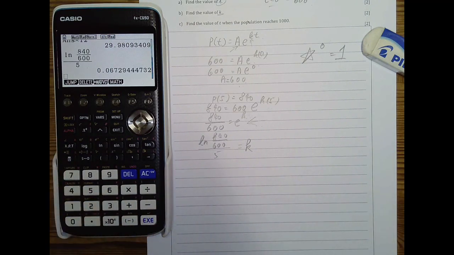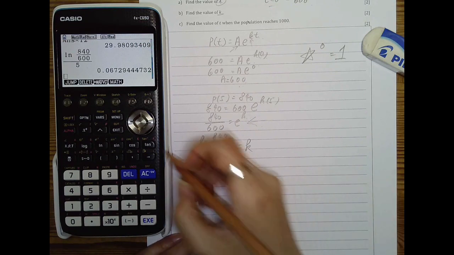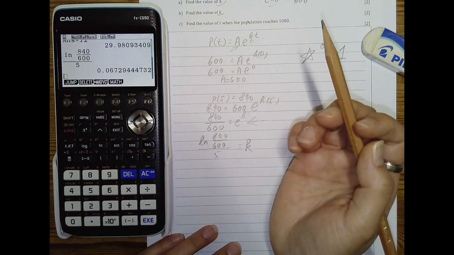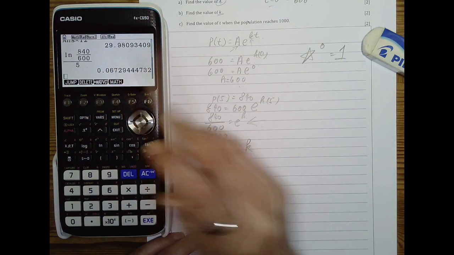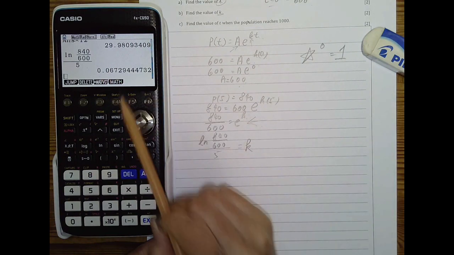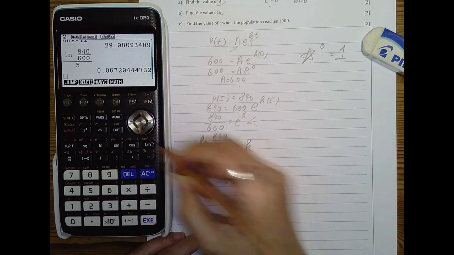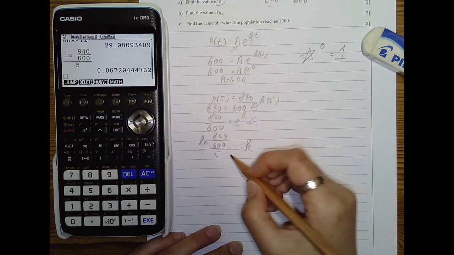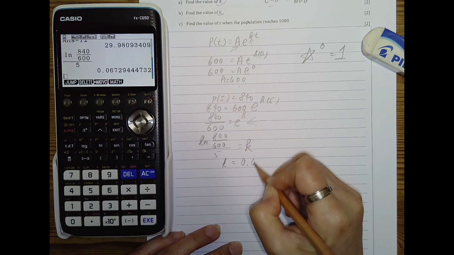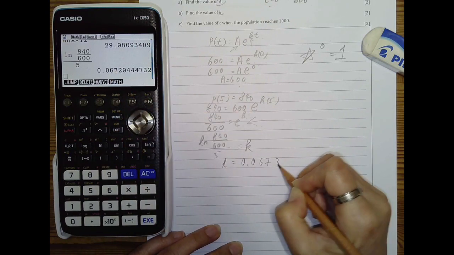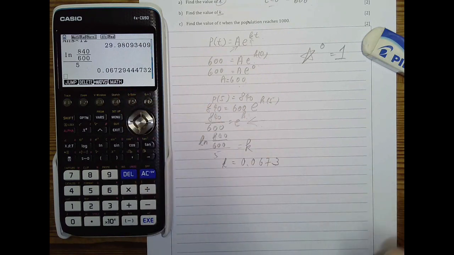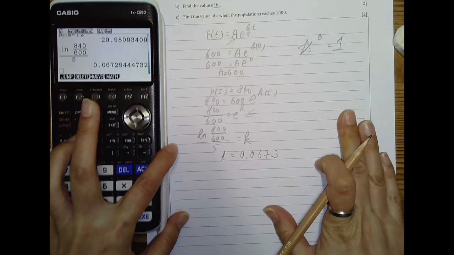So now we have our answer to 3 significant figures. When we count the 3 sig figs, it doesn't count the first two zeros. It counts the last 3 here, so the 3 after the 0. So k should be equal to 0.0673 because it's rounded up there. So this is our second part, another 2 points.